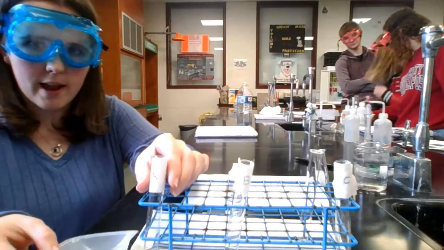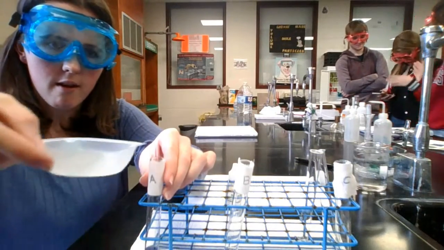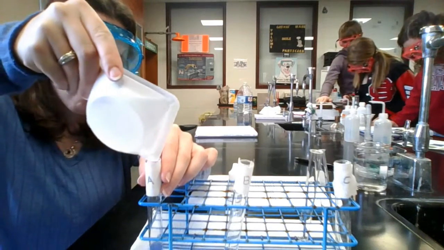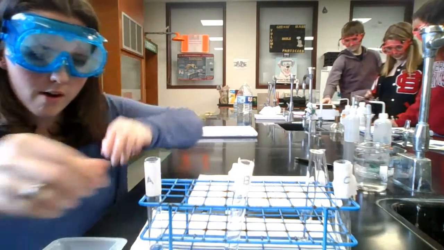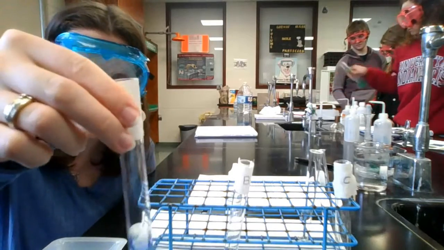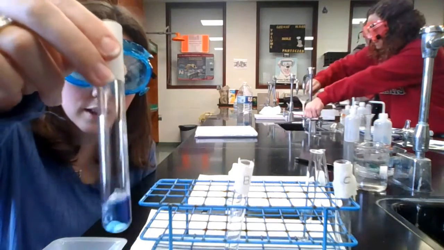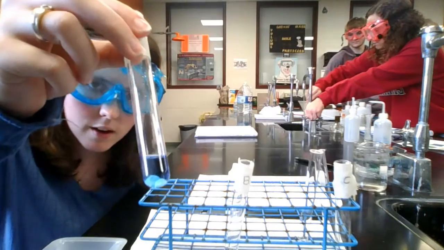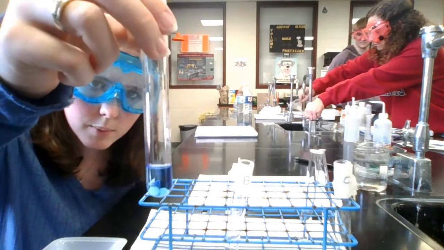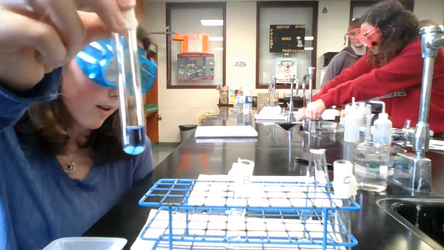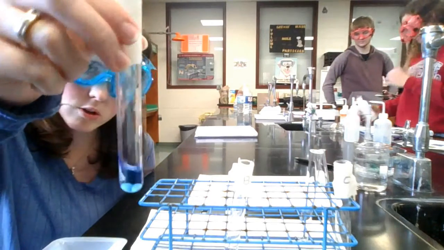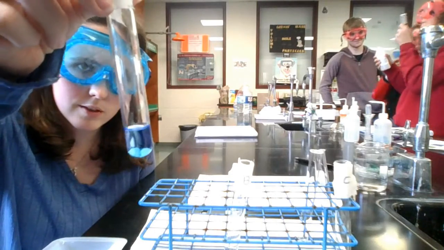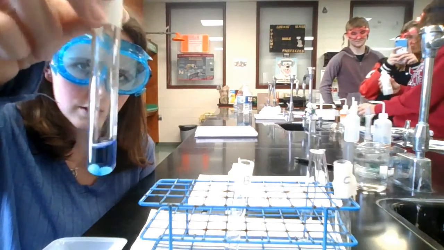So in test tube A, I'm going to take these in there and we're going to look for a color change. So we have it in there. And we can swirl that around. And those little balls are becoming blue as the cobalt chloride is reacting with them. You can see the balls of calcium chloride starting to turn blue.